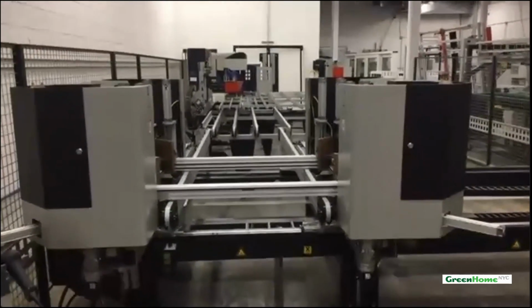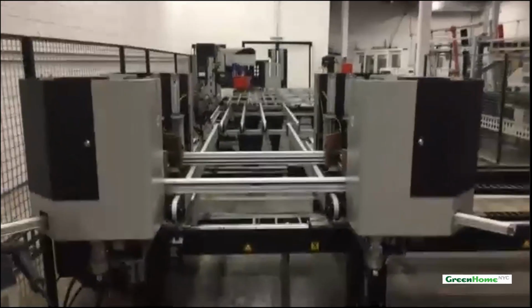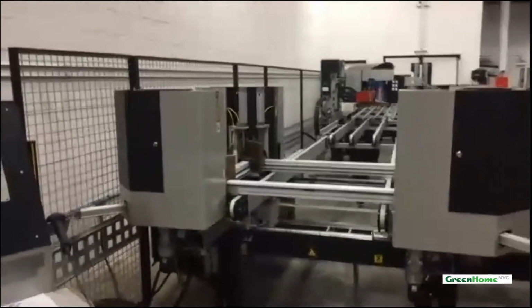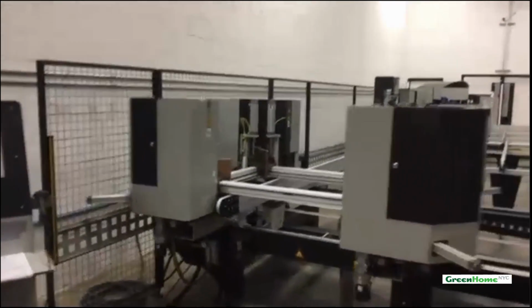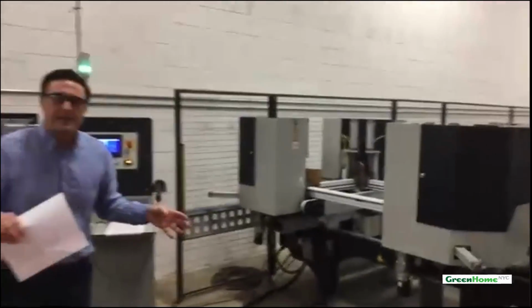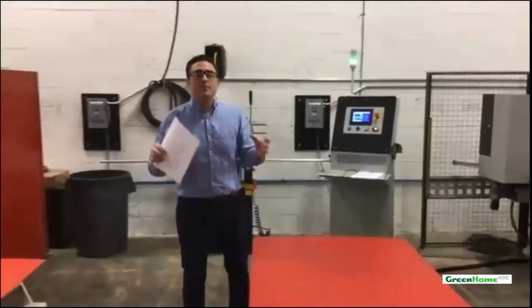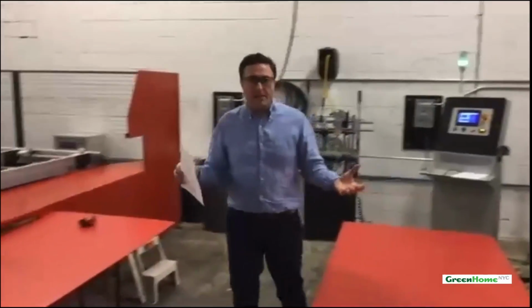And now we're talking at a temperature, you don't want to touch this because it's 250 degrees Celsius. It is pretty hot. And funny enough, this weld actually becomes the strongest part of the window frame itself.